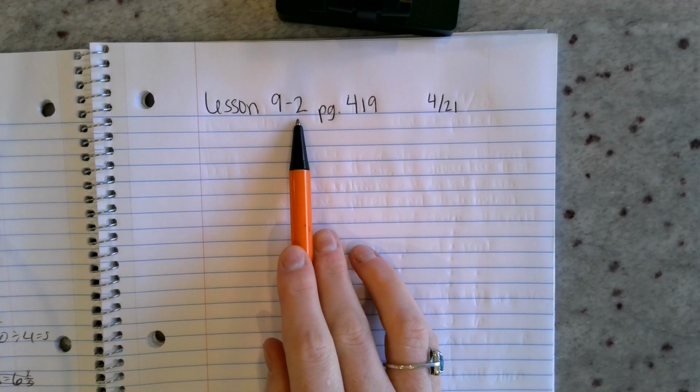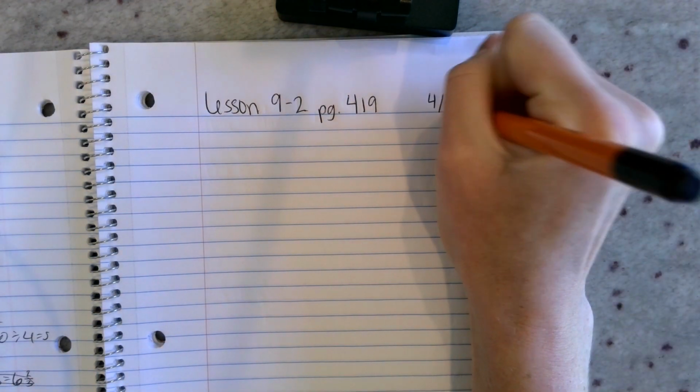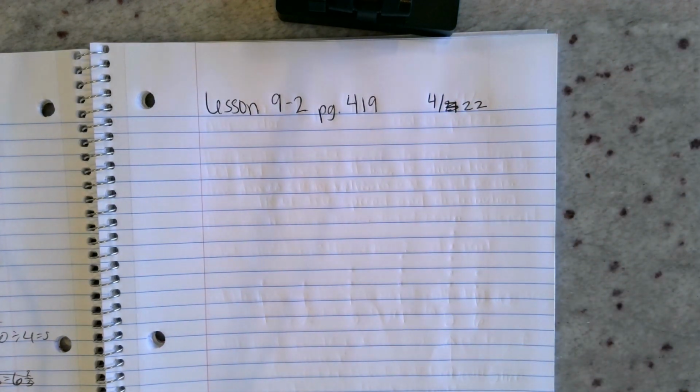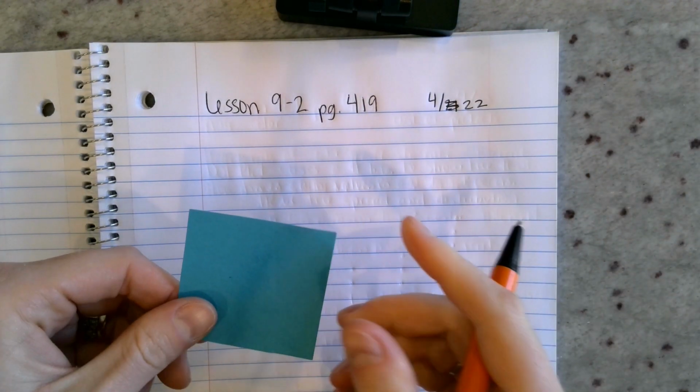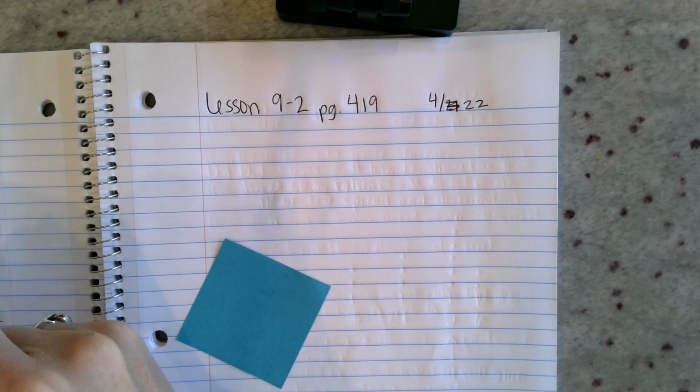Okay, so today we're learning lesson 9-2 on page 419, and it actually is the 22nd. All right, so you should have your little sheets of paper. The first activity, you actually just need 12 of them. So make sure you count 12.